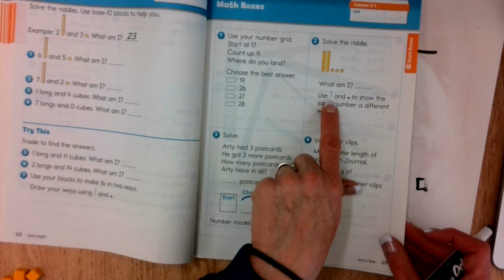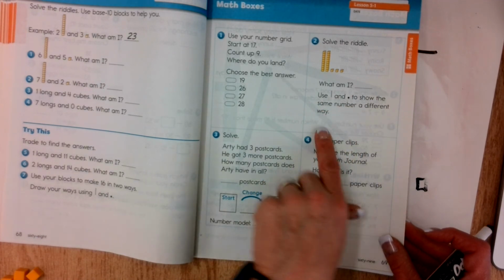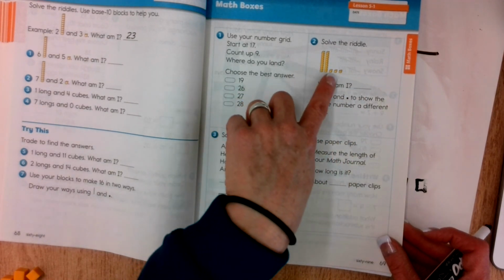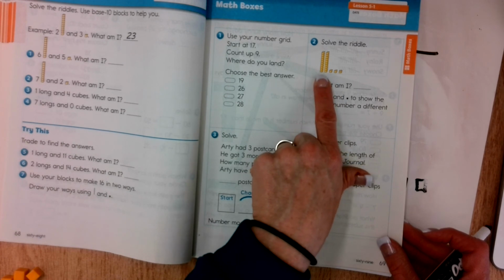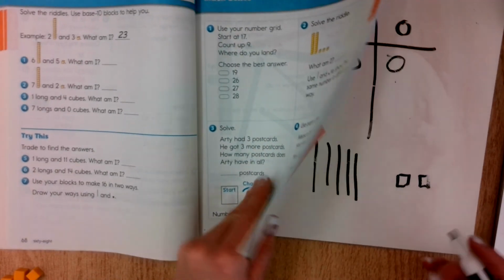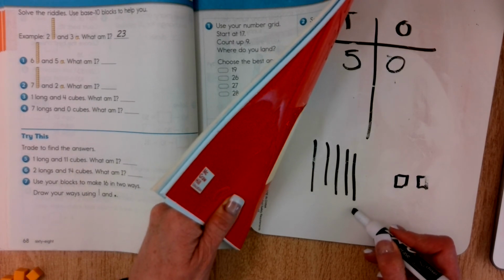Use the talls or the longs and the cubes to show the same number in a different way. So whatever this number is, you're going to show me using longs and cubes, but you cannot show it to me this way. You cannot do 2 longs and 3 cubes. You have to do it a different way. And remember, to do your longs, all you have to do is draw a line. You don't have to draw the 10 cubes in a line.